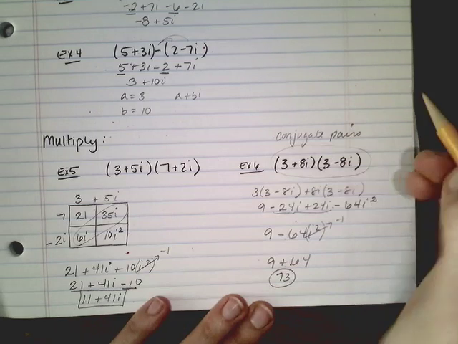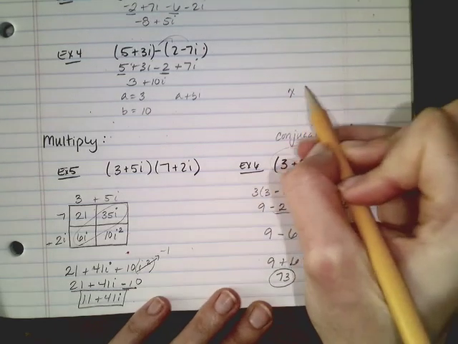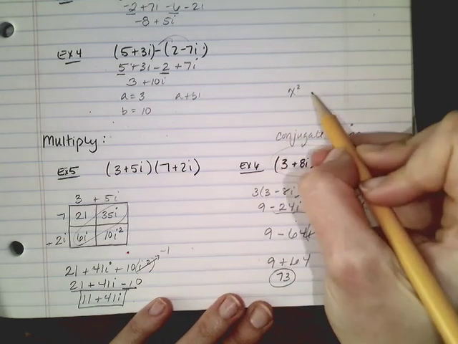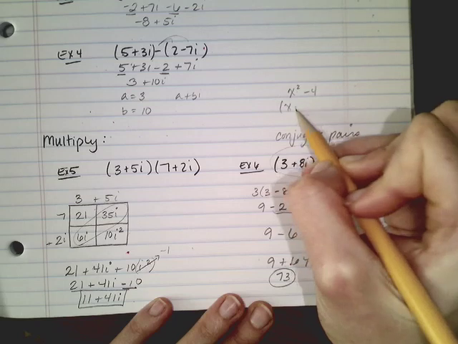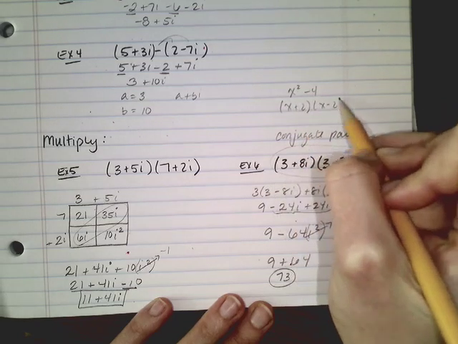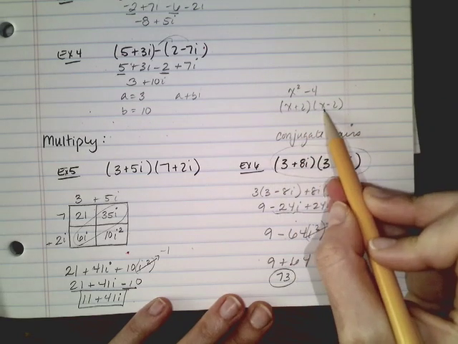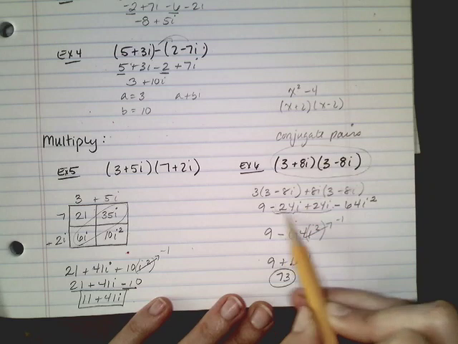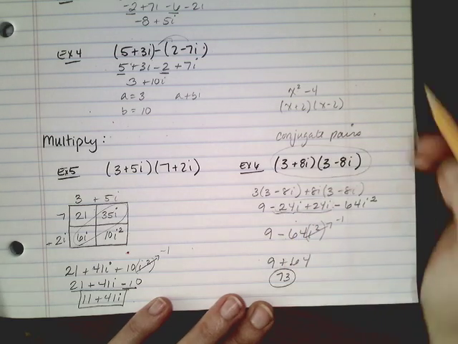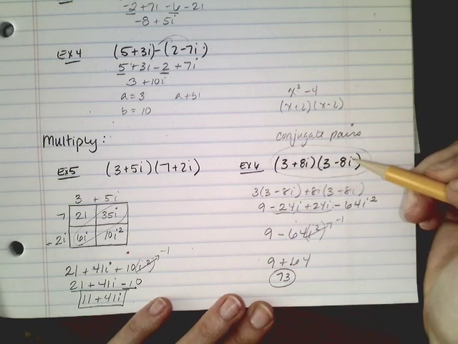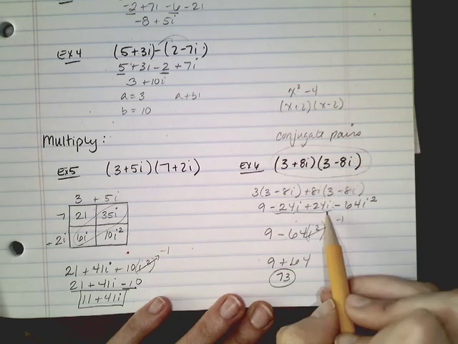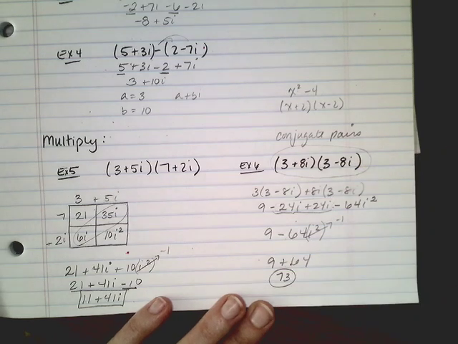Okay, we've seen them often when they're like this. x squared minus 4 is x plus 2, x minus 2. And when we multiply them out, that middle term ends up canceling. And so when we have one that has an i in it, essentially what it does is that middle term is where we end up getting our i values, and they end up canceling each other out.